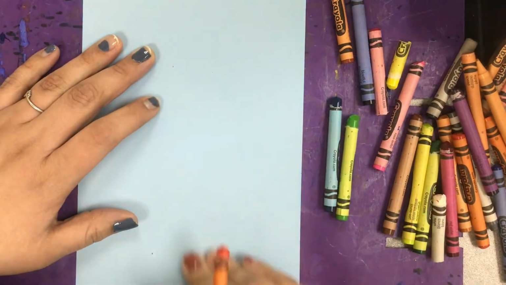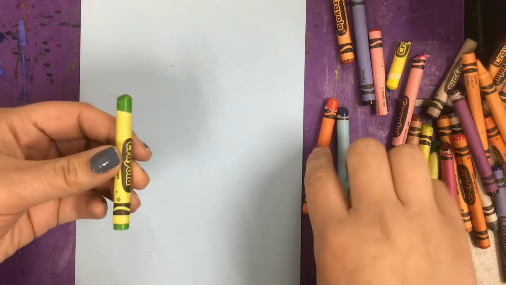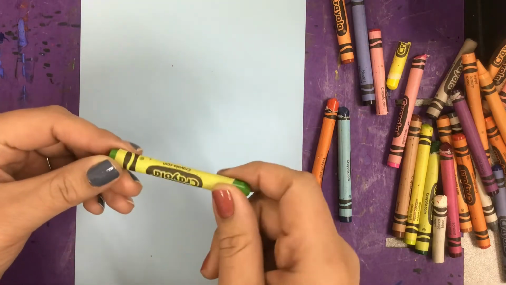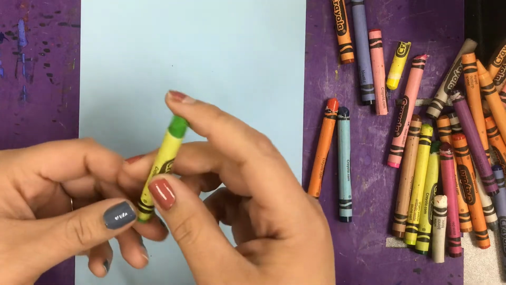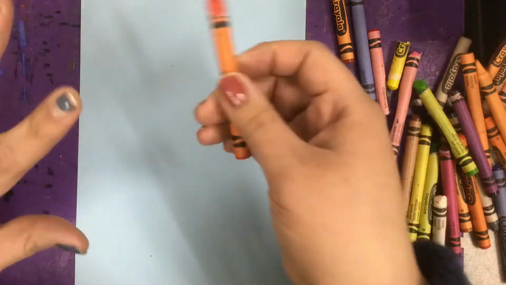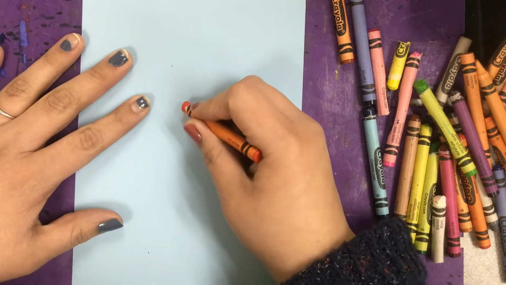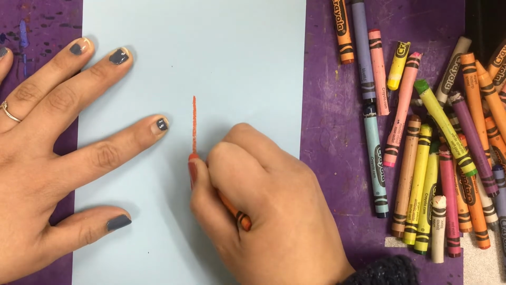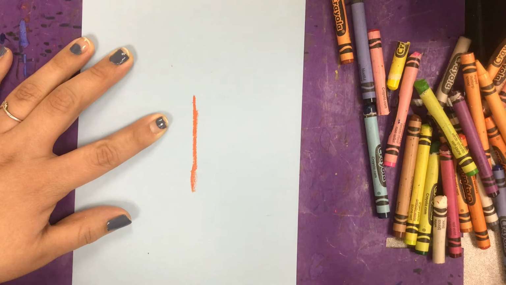All right, we want to make sure that our paper is portrait, so it is vertical. Vertical is up and down. We do not want it landscape. Landscape is side to side. So we want to make sure it is portrait or vertical. I'm going to take my orange crayon. Now I'm going to draw a nice vertical line. Just a nice, beautiful vertical line.